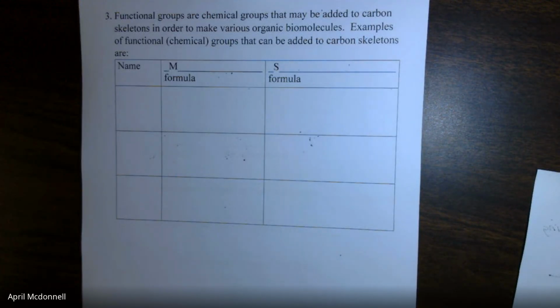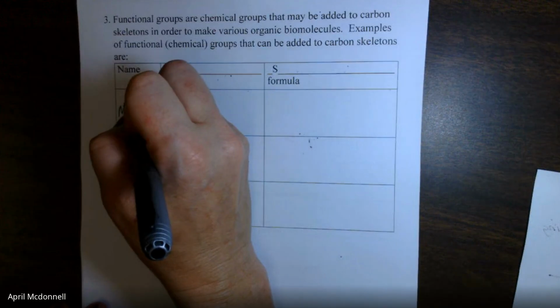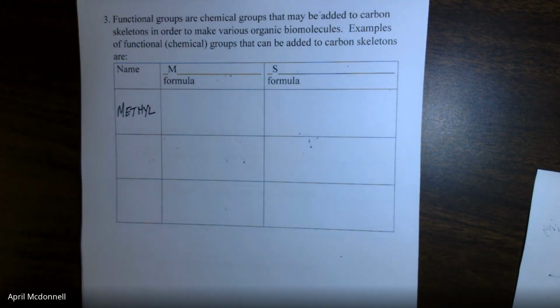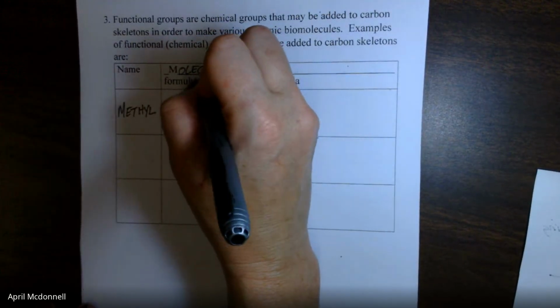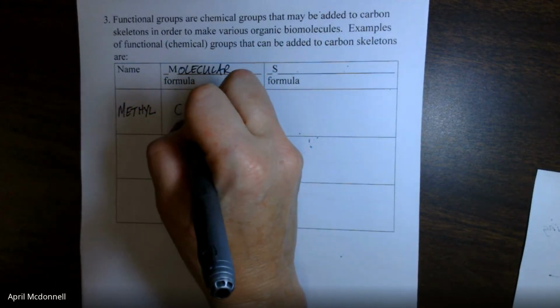We are on question number 3. We are going to talk about the functional groups, which are sometimes also called the chemical groups that may be added to a carbon skeleton. There are a lot of functional groups, but we are going to look at 3 functional groups. The first one we're going to talk about is called methyl. Let's first describe the molecular formula for methyl. It is going to be CH3.